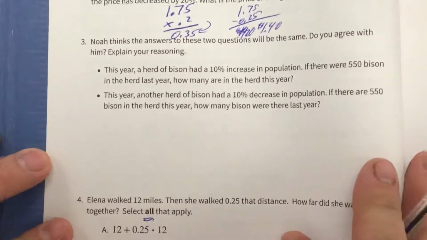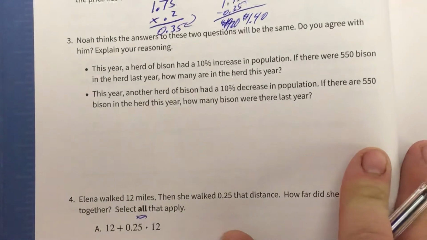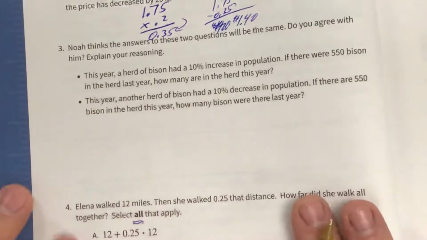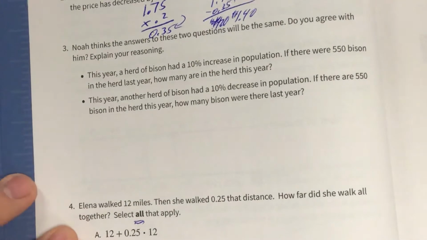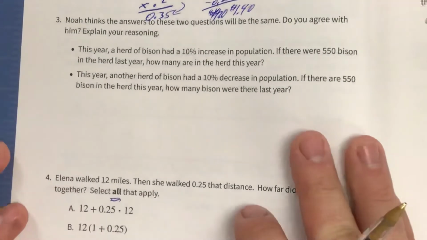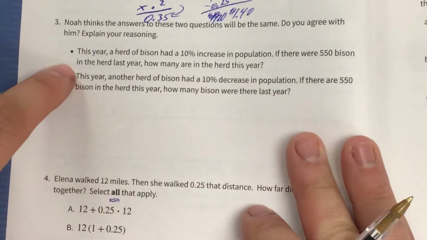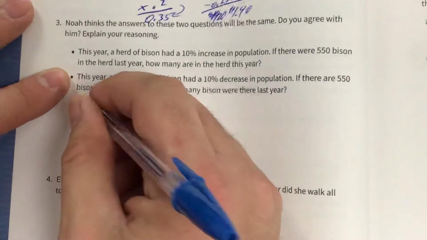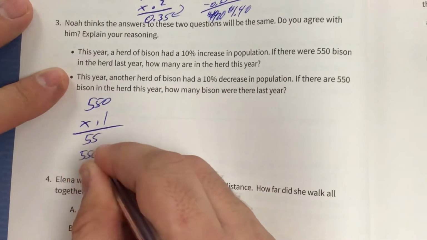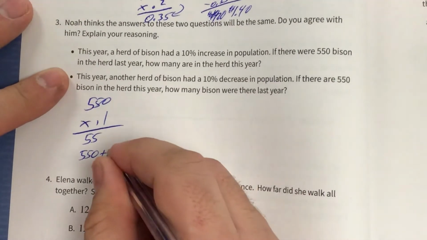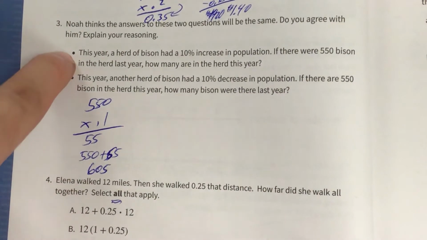Question number 3. I thought this was the trickiest one on there today. Noah thinks the answers to these two questions will be the same. Do you agree with him? Explain your answer. Some of you just decided to circle one like it was multiple choice. If you read the directions, that's clearly not the case. So let's look at the first one. 550 bison last year. How many are in the herd this year? 10% increase, right? So if I take 550 times 10%, I'm going to get 55. 550 plus 55 is a total of 605. That's the answer to the first one.